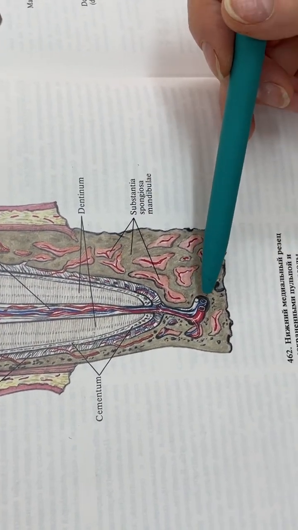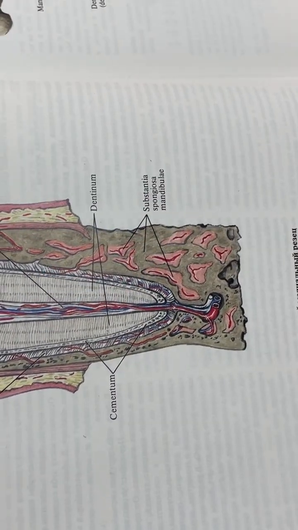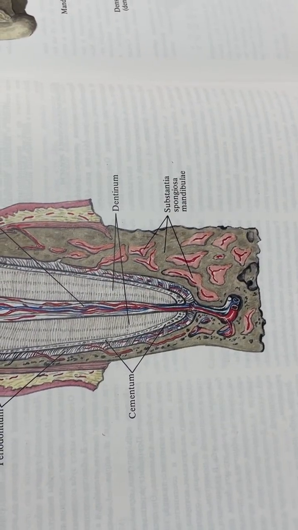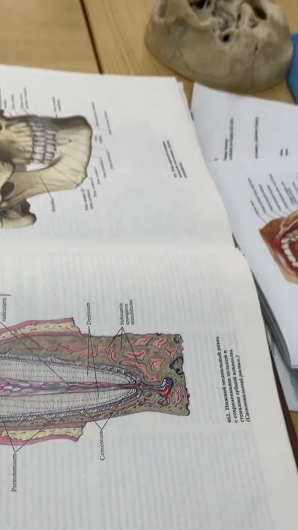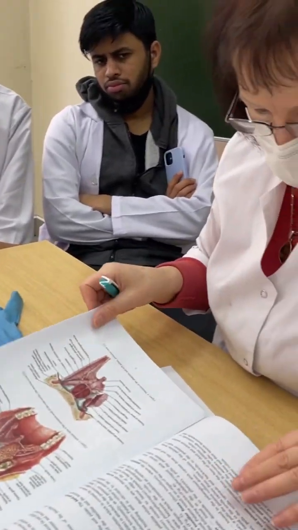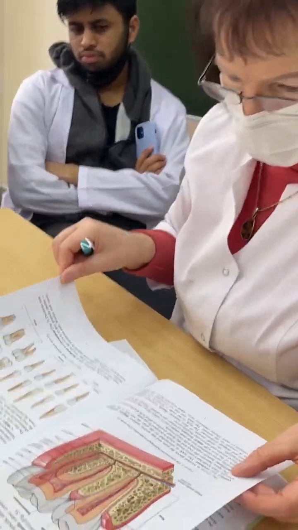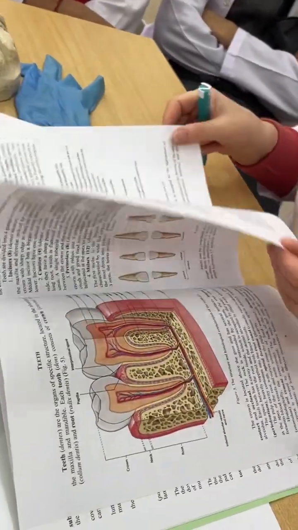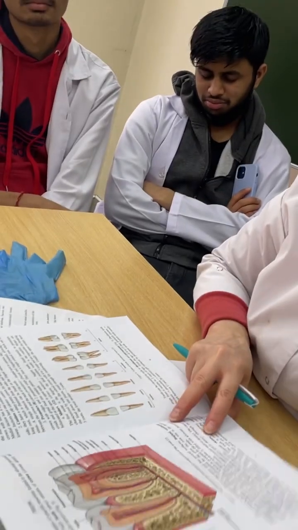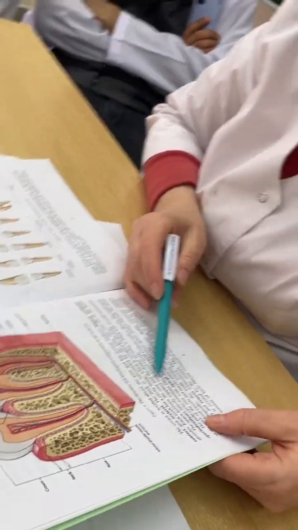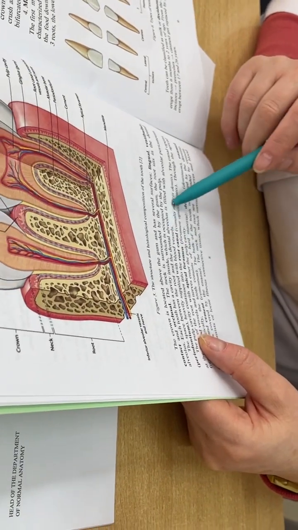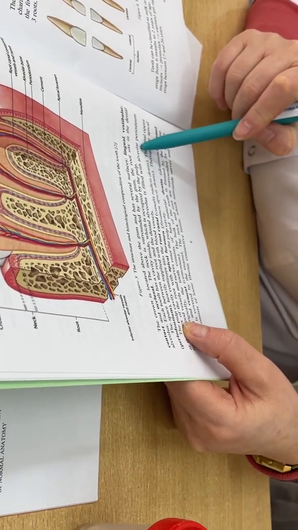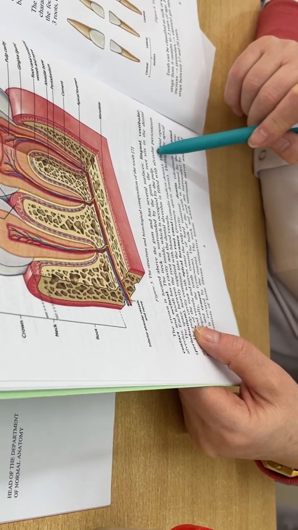Okay, now what surrounds the tooth? I don't know how it's written here, if it is written at all. Let me see what we have. The space between the root and dental alveolus is filled with alveolar periosteum.